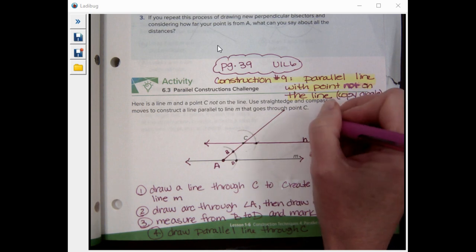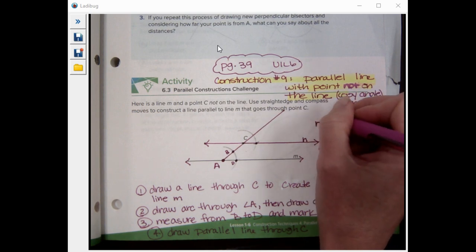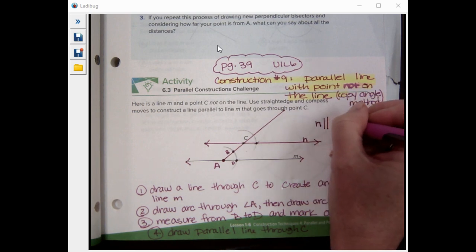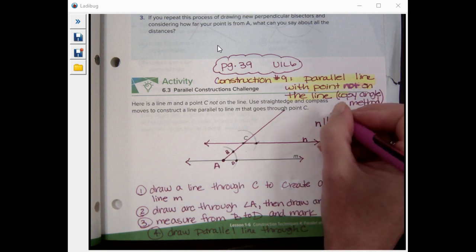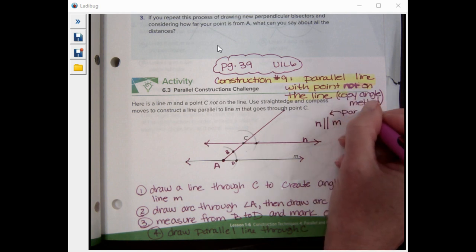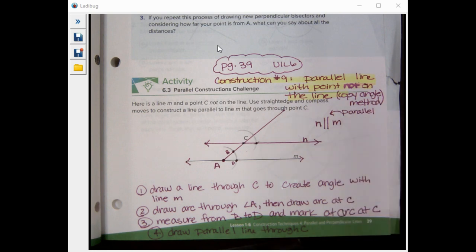So in this construction, line N is parallel to line M. The two long symbols, it's not 11, it's two really long vertical lines, means the word parallel. This is the geometric abbreviation for the word parallel. N is parallel to M.